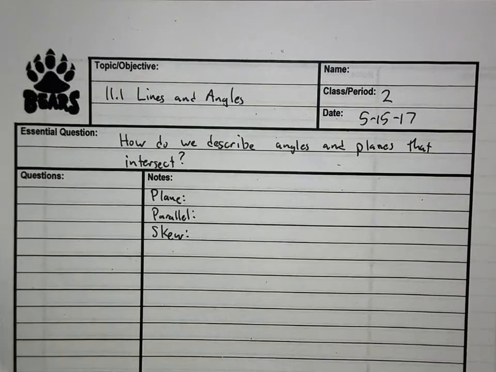In 11.1, this is our last chapter of the school year. So I want to say that if I look at my calendar, we have what you see up on the board today, the agenda for this week. These will be our last set of notes for the entire school year.